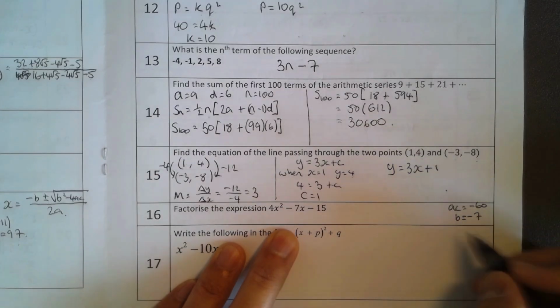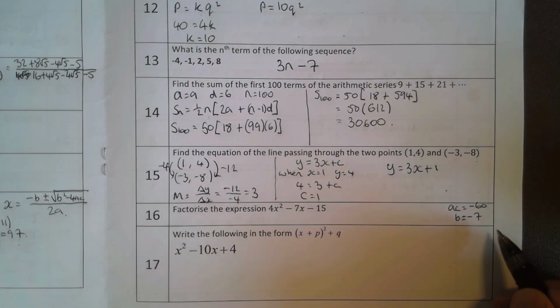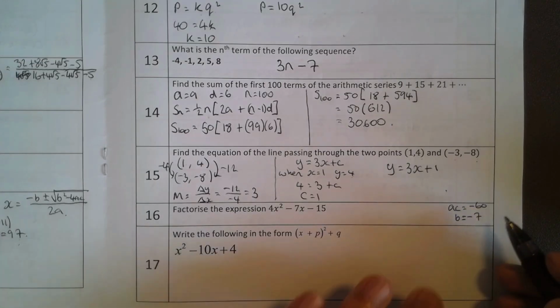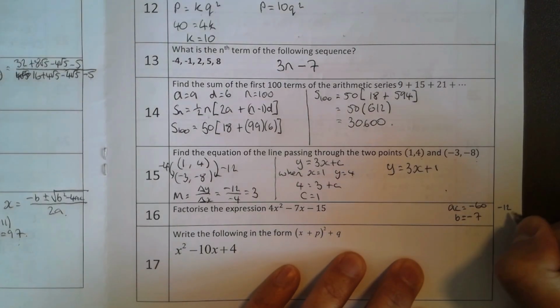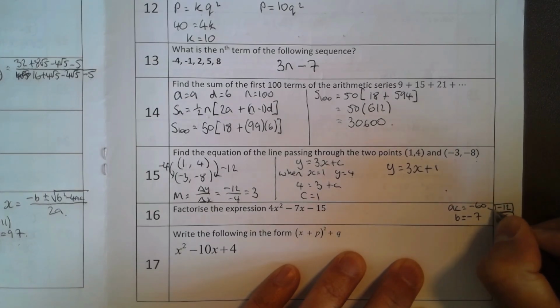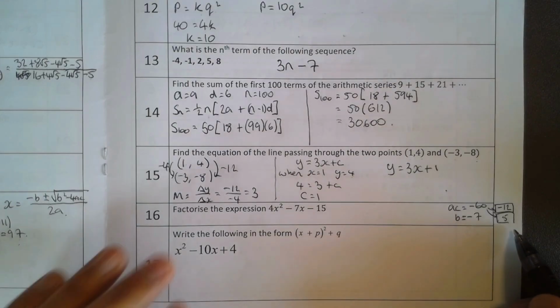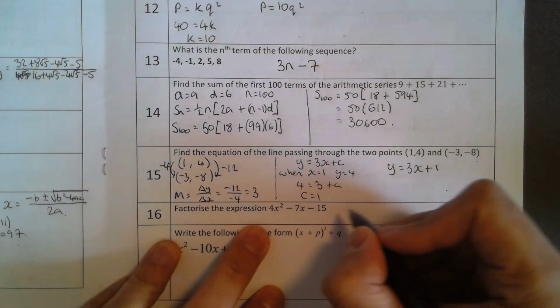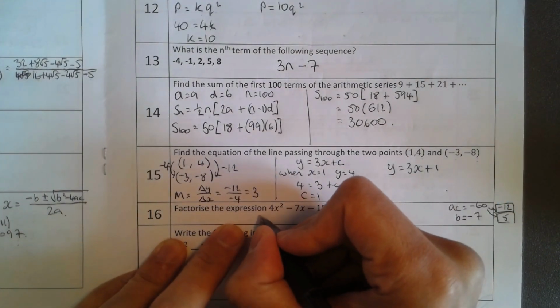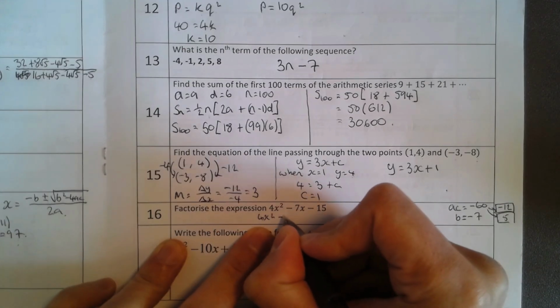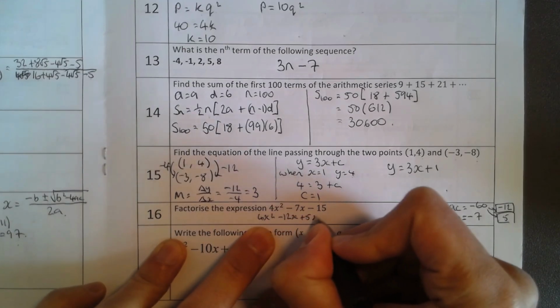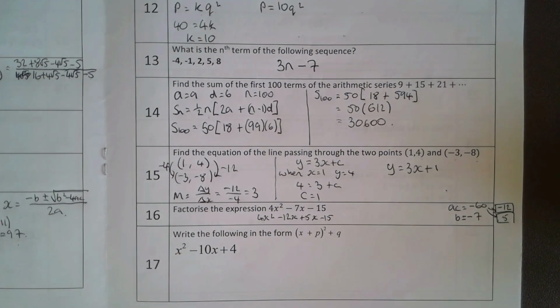I haven't got much space here, so I'm just going to try and split the middle here, and decide what the numbers are. So we want two numbers that multiply together to give me negative 60 and add together to give me negative 7. So I believe those are going to be negative 12 and 5. Let me just write them over here. Okay, so those are going to be the two numbers that I want. Right, so when I split the middle, I'm going to rewrite this equation as 4x squared take away 12x plus 5x take away 15.